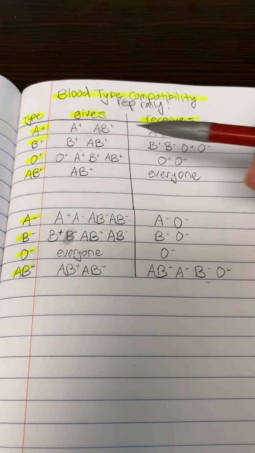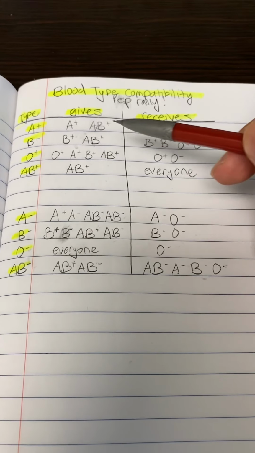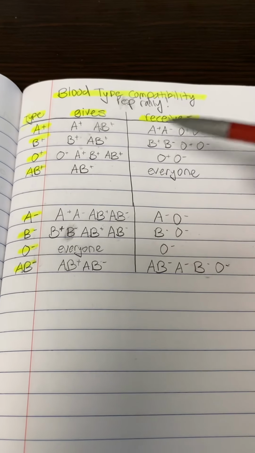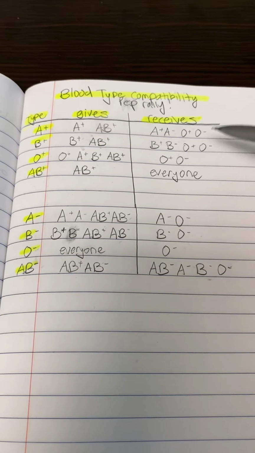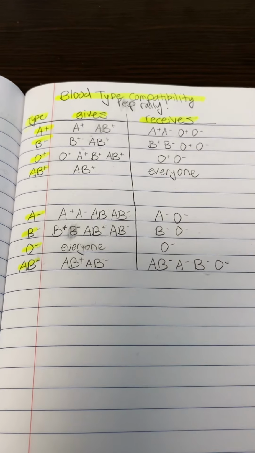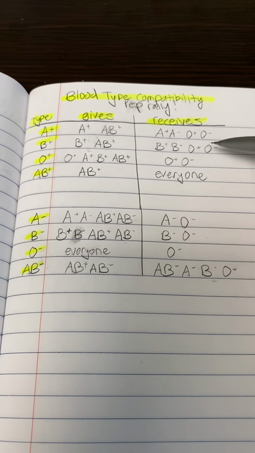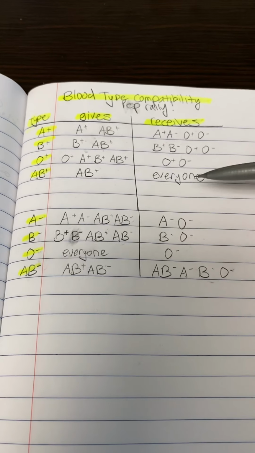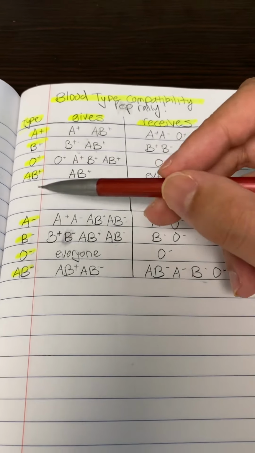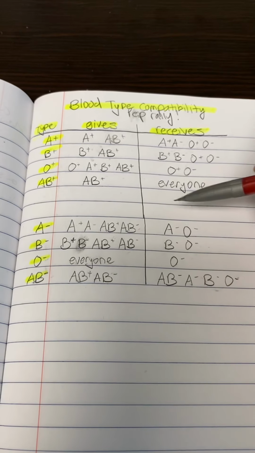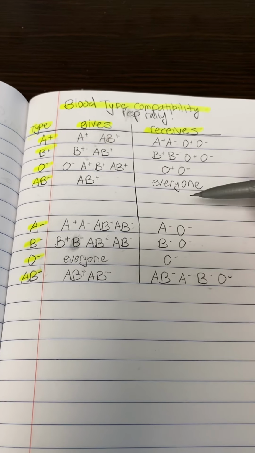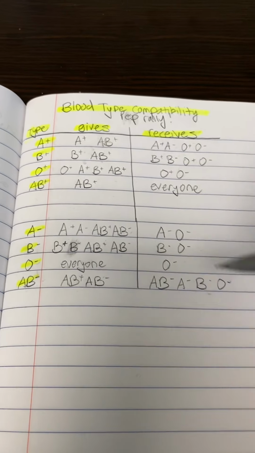Their chant for each of these classes: the A positive kids are going to say A, O, so it's going to be A positive, A negative, O positive, O negative. That's their chant. The B positive kids are going to be like B, B, O, O. That's their class chant. The O positive kids, their chant is going to be O, O. And lastly, the cool positive kids, their chant is going to be everyone, because they're altruistic, and this is the universal acceptor. That makes sense.